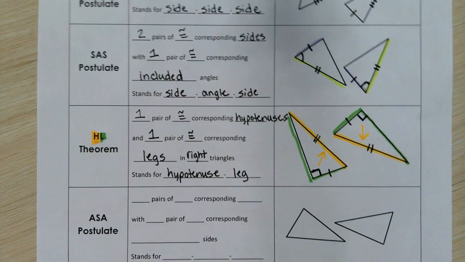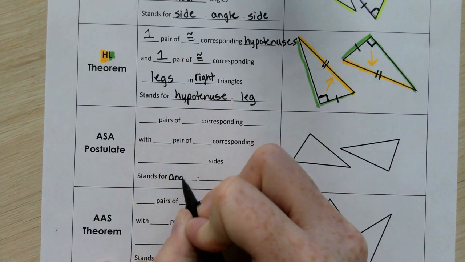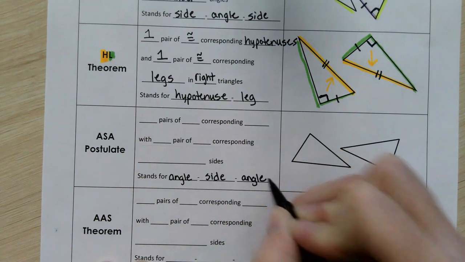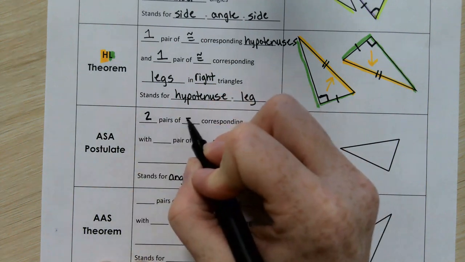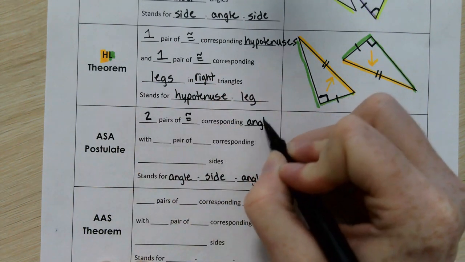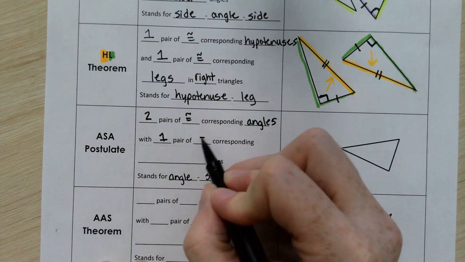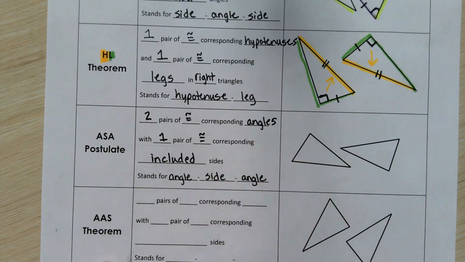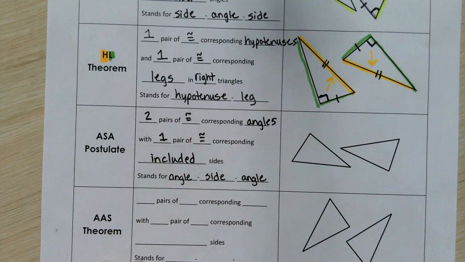All right, there are two more. ASA is next. So we're back to using A for angle and S for side. This is an abbreviation for angle, side, angle. That means that we need two pairs of congruent corresponding angles this time, with one pair of congruent and corresponding included sides. Included because now that S is in the middle, sandwiched in between the two angles.